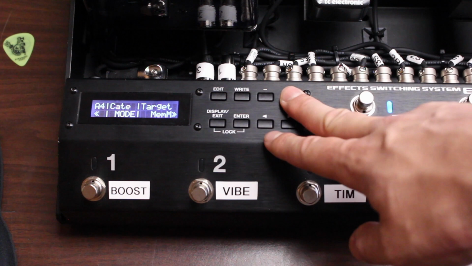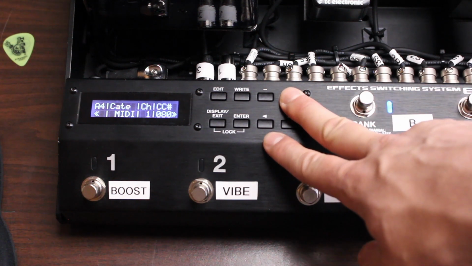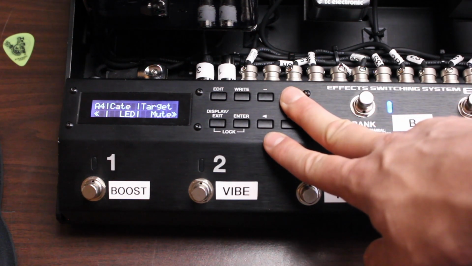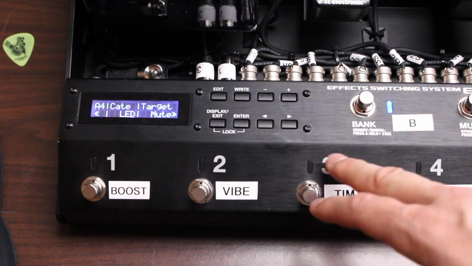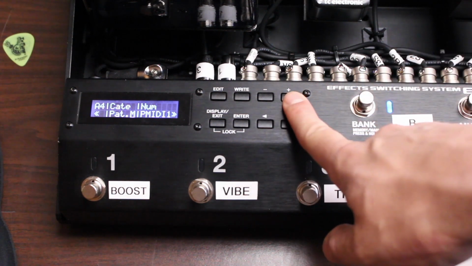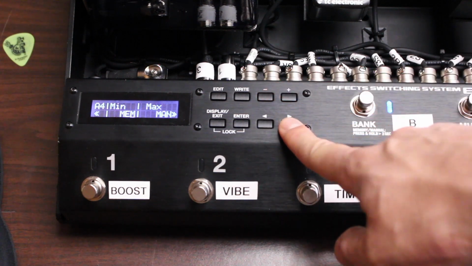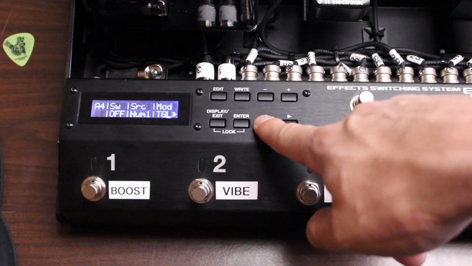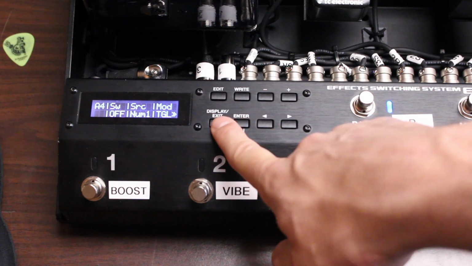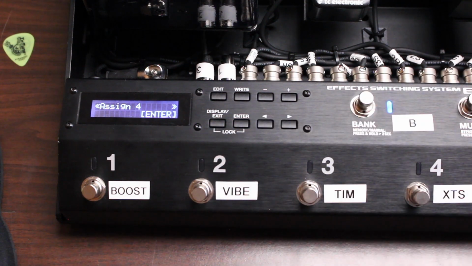External control, MIDI commands. You could program a switch to turn an LED toggle on and off. There's a whole array of things you can do, and again, the manual does a really good job at explaining this. Anyways, that's the assign functions of this. I hope this gives you guys a better understanding of how to use the assign function or even the global functions on the Boss ES-5.